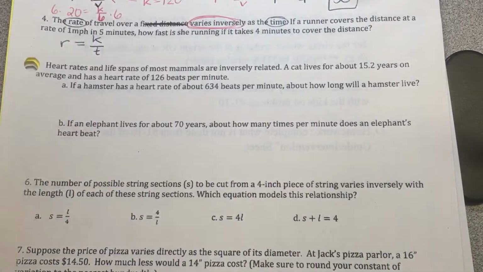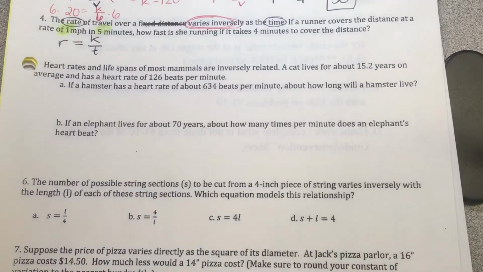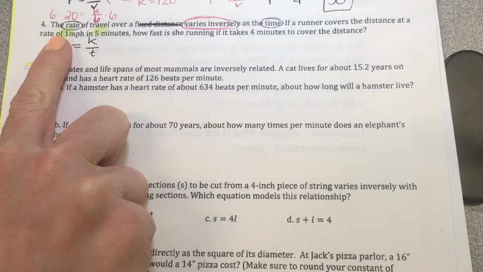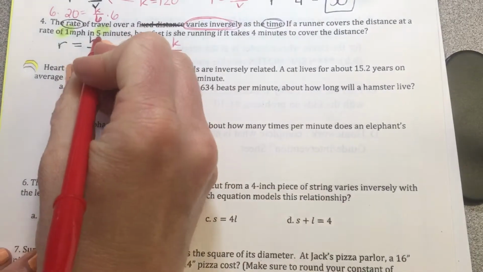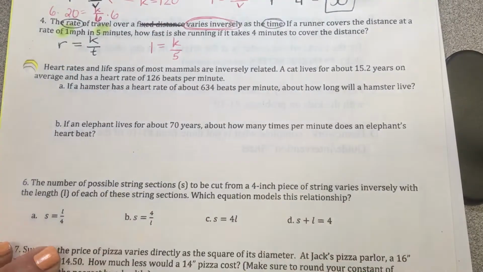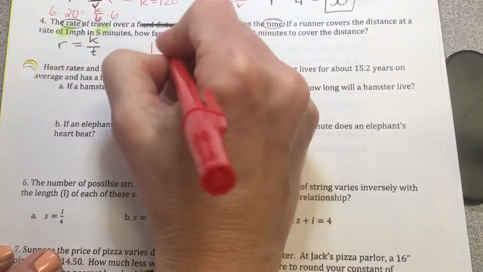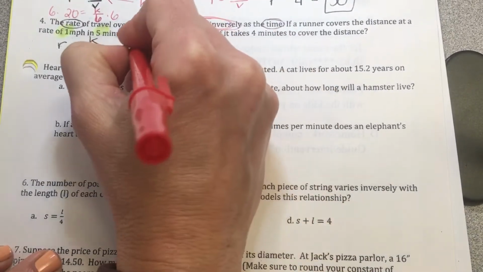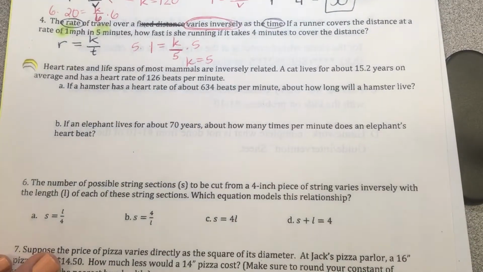All right, the first 2 numbers they give me are 1 and 5. Is 1 a rate or a time? A rate. And 5 is a time, 5 minutes. All right, to get K by itself, you do the opposite of multiply, so times by 5. So K equals 5. Okay?